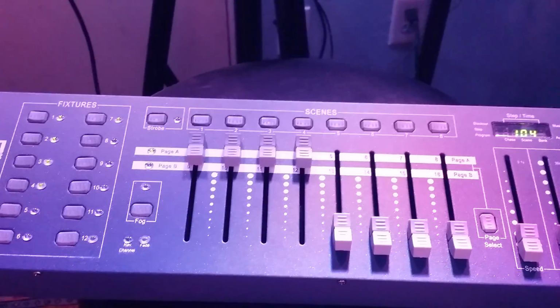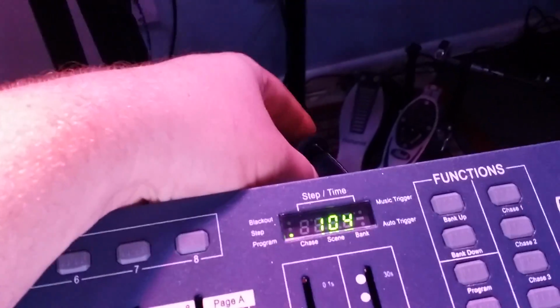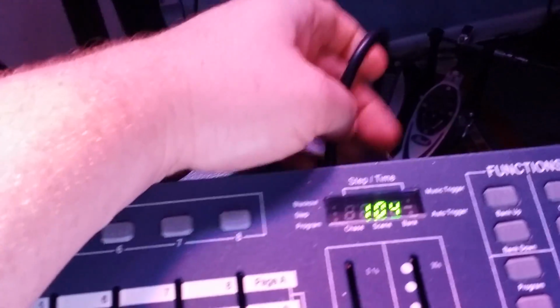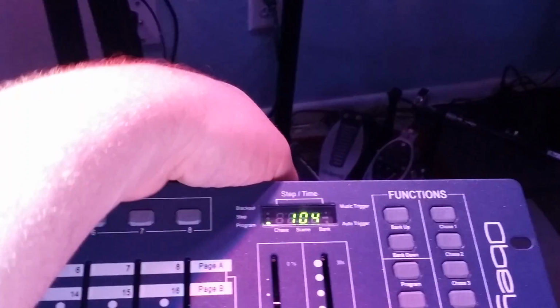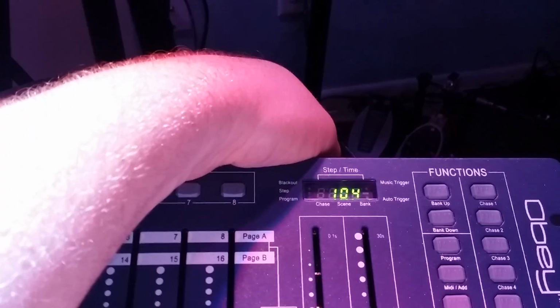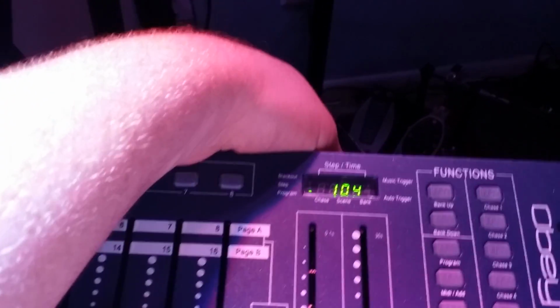So, with that having been said, now that we have an understanding of the fixtures and how to get the board to read the fixtures or the fixtures to read the board, you will then be connecting everything together with what looks like an XLR cable, and that's basically what it is. You have a cable that goes from the board to your first light, and then you daisy chain the lights together to connect everything together.